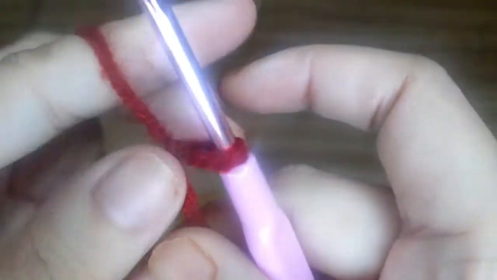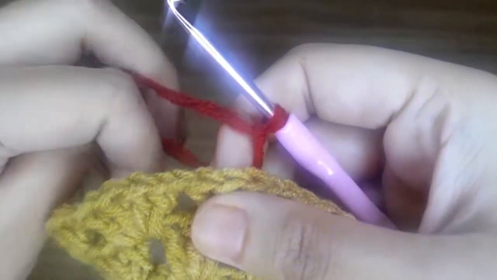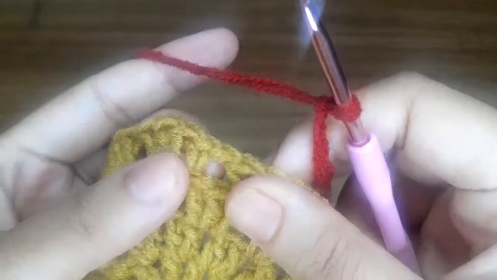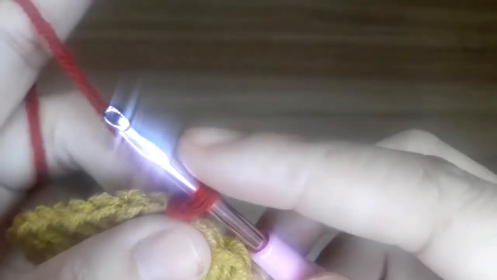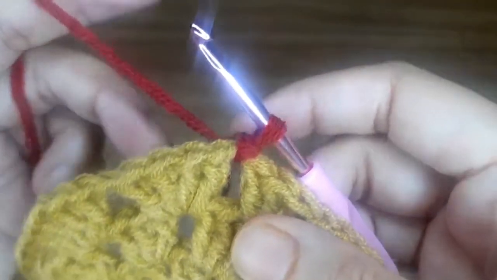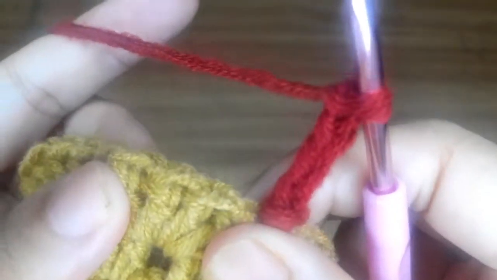Now take another yarn, give a slip knot, insert the yarn in any chain space, then work for round 5, make 4 chain and skip 2 double crochet and then slip stitch in the next stitch.